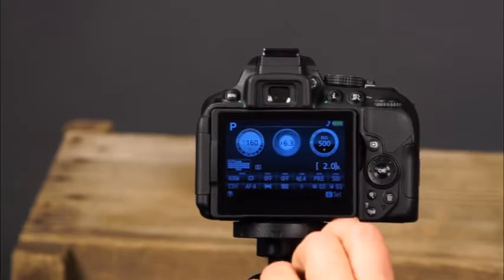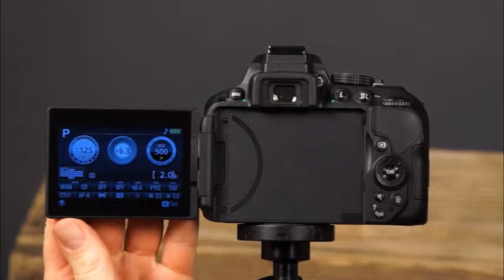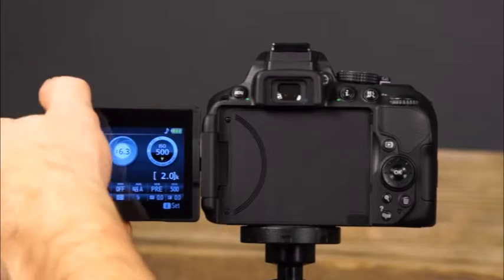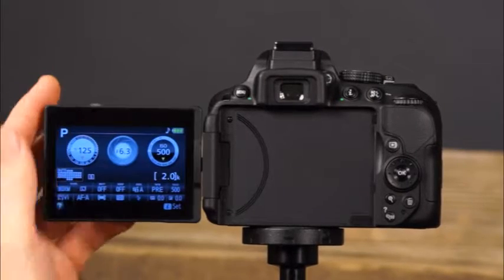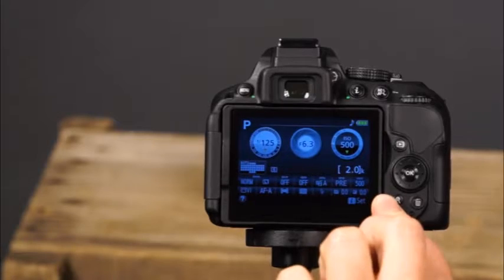Now let's take a look at the back of the camera. The most prominent feature is the fully articulated 3-inch LCD screen. When rotating or tilting the LCD monitor, note that it will pivot, tilt, and rotate in specific directions, and forcing the monitor in a direction other than intended may cause damage.